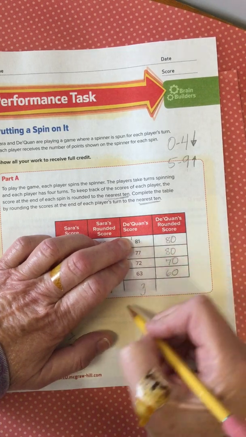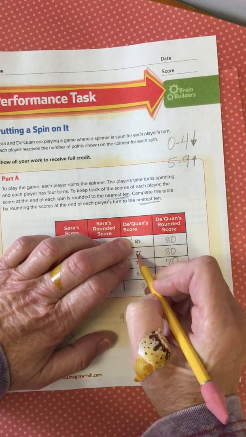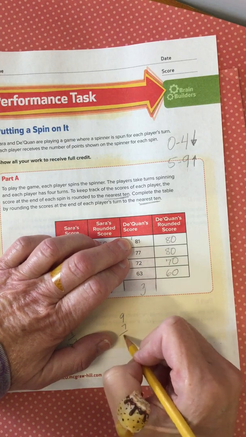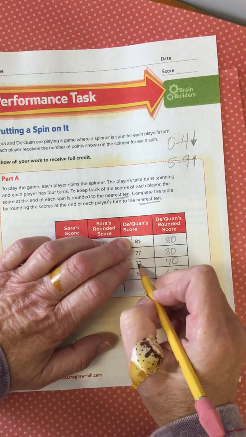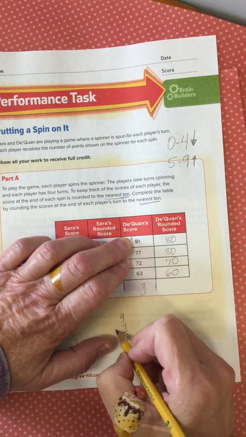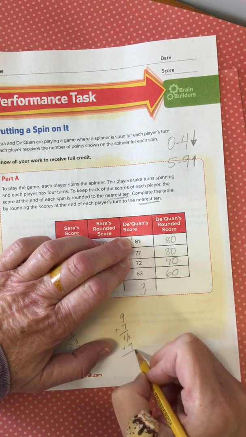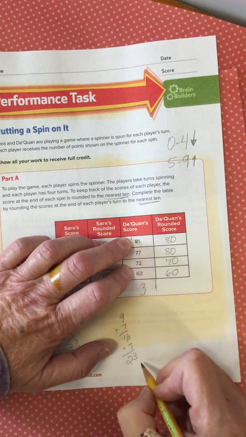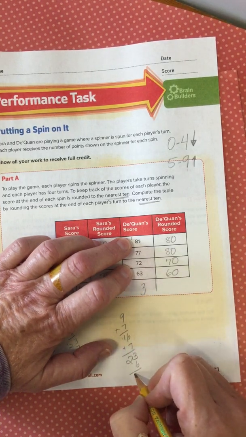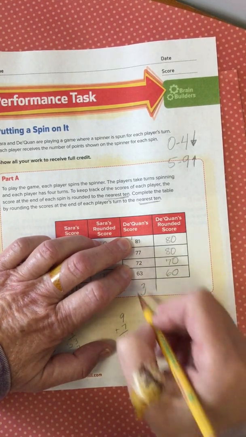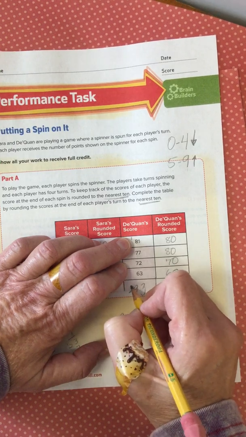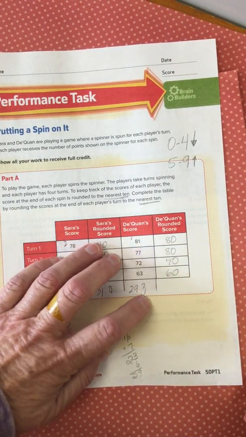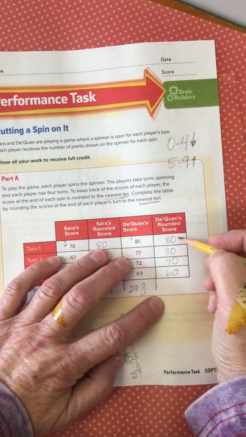So 9, and 9 and 7, okay, 16. 16 and 7 more, I'm adding each time. Well, that's 3, carry the 1, 23, and then 6, okay? So that would be 29. So 293.